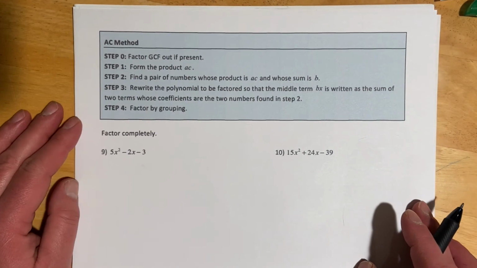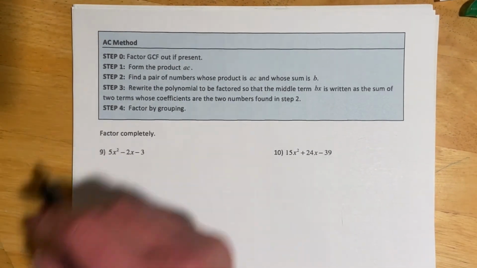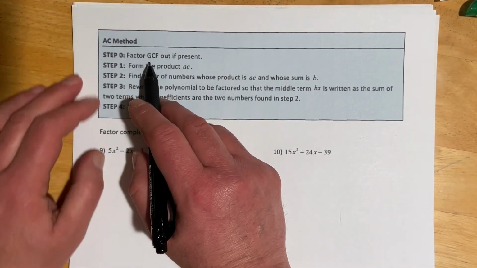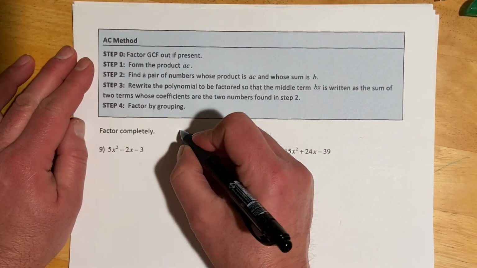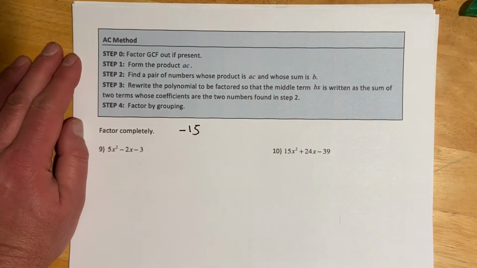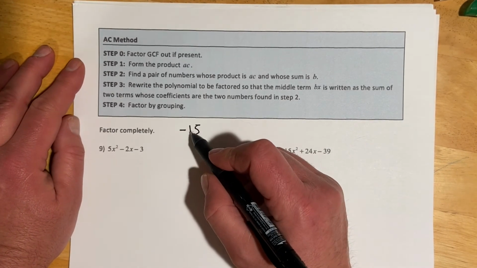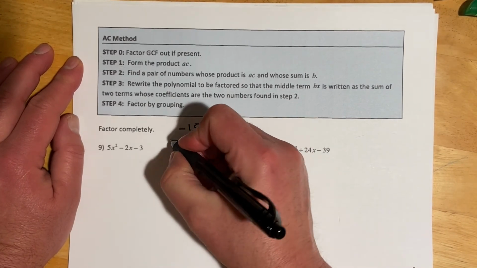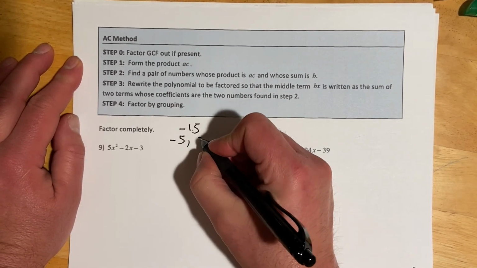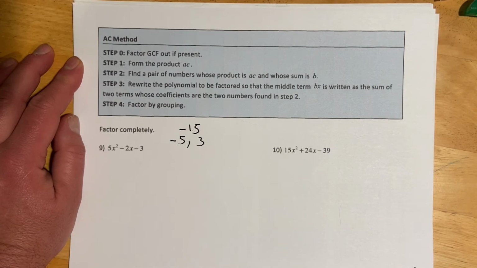Okay, and then last step is AC method. So same thing, factor out greatest common factor if there is one. And it starts the same. We do 5 times negative 3 and get negative 15, and then look for two numbers that multiply to negative 15 and add to be negative 2, which will be a negative 5 and a positive 3 in that case.